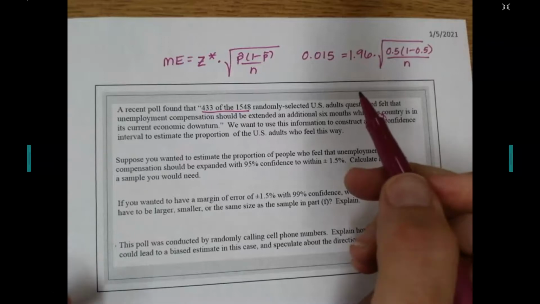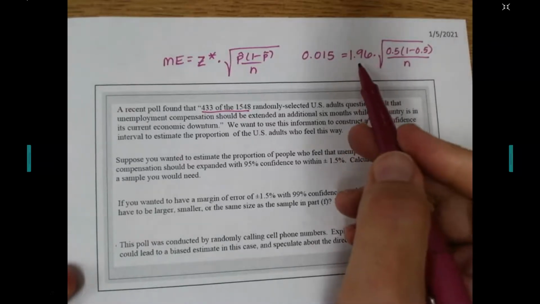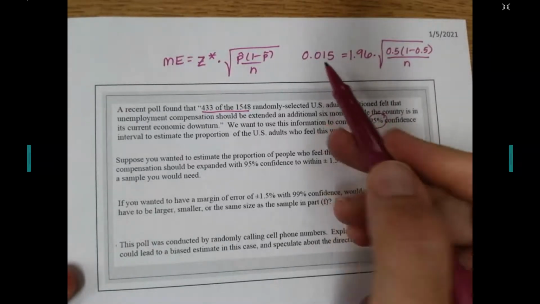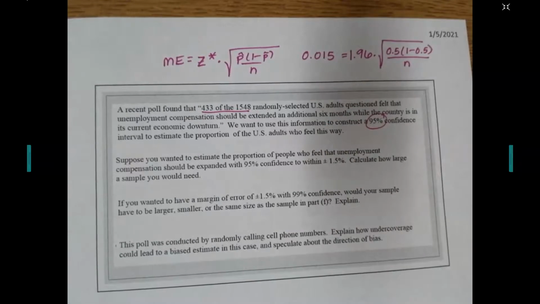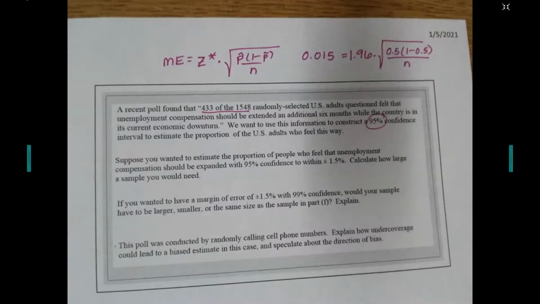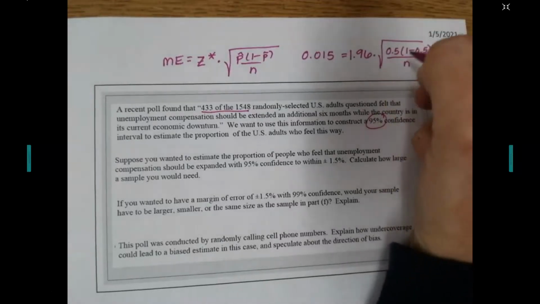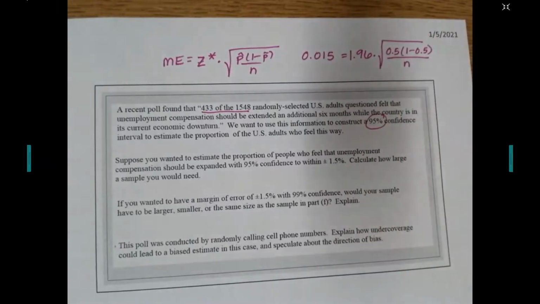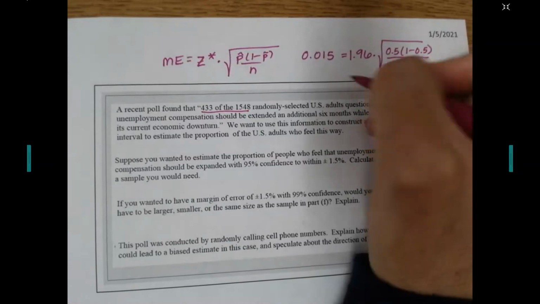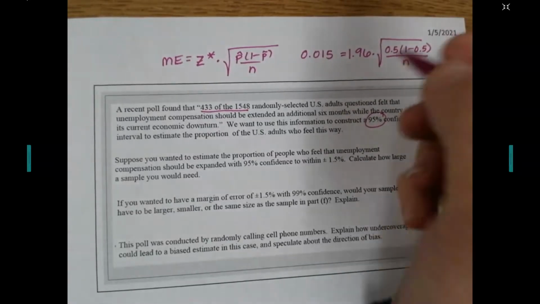So I'm just erring on the side of caution, okay? Now I've got a little algebra, right? I'm going to have to divide both sides by 1.96. So I'll go ahead and say 0.015 divided by 1.96, okay? Then I'm going to square both sides to get rid of the square root, and then I need to multiply n over to the other side.